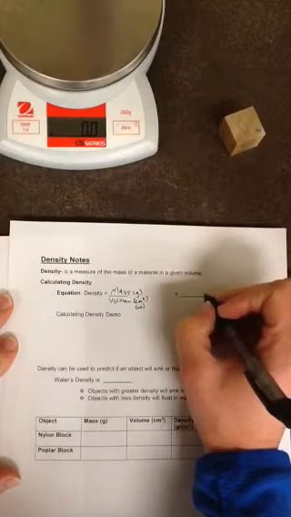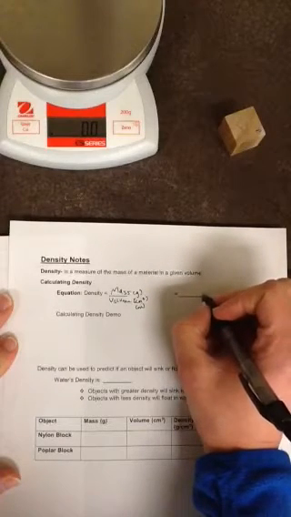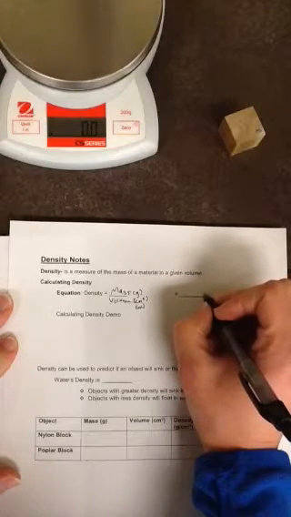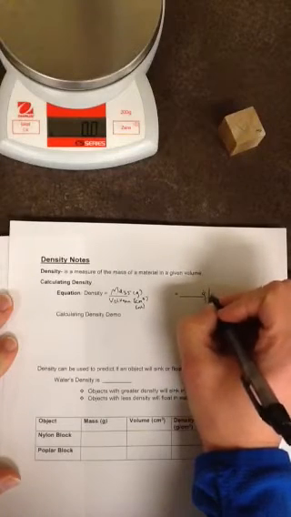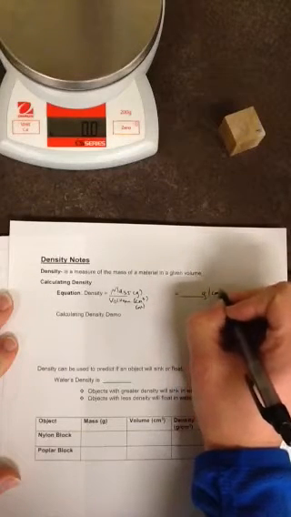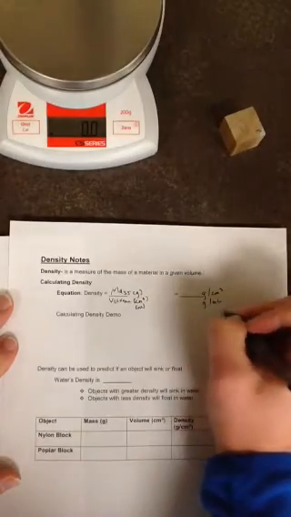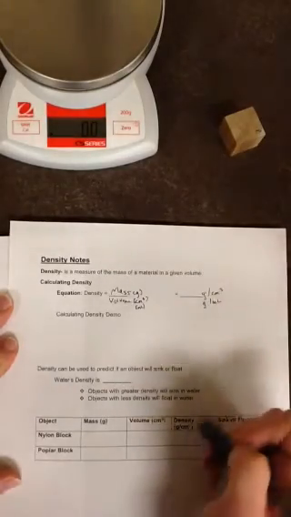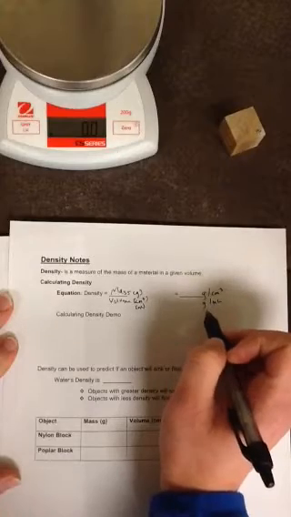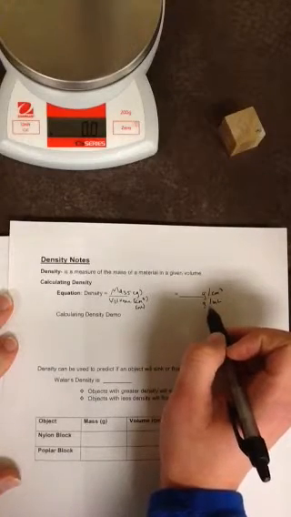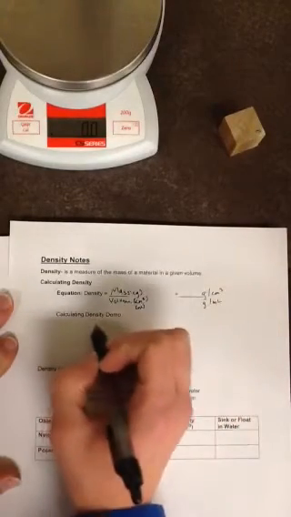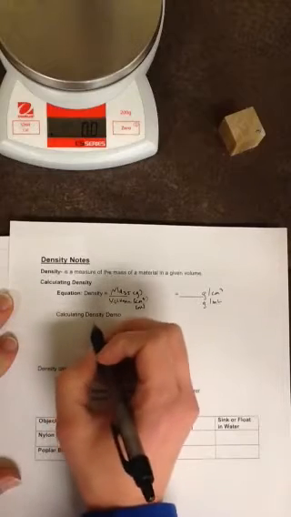Then, when you calculate the answer, your units will be the combined grams per centimeters cubed, or grams per milliliter if you're using milliliters. Sorry, not milliliters cubed, just milliliters. Okay, so you can have either of these units on your answers. Okay, so let's do a practice problem here where we're calculating the density.